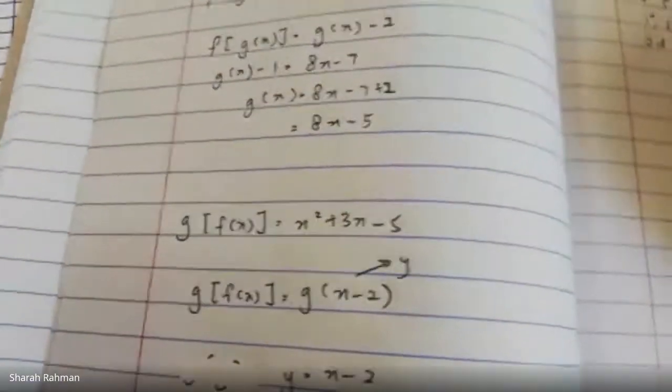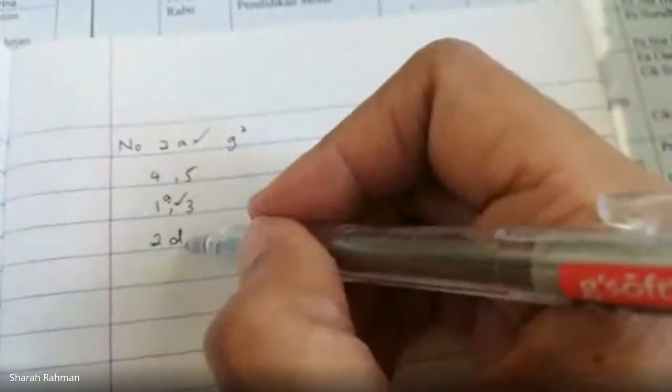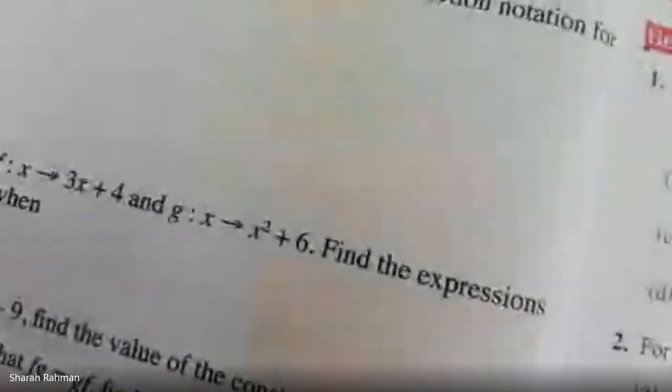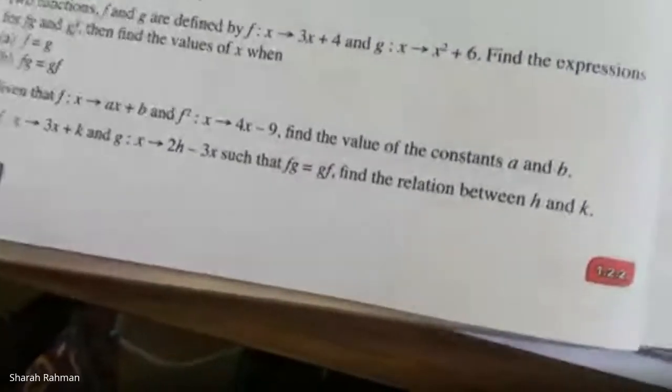We already find 1a, 2a, 2d, and then question number 3. Okay, so next is question number 3. So number 3, who's asking? Zulaika asking. So number 3, which question? Both question? B. Okay, thank you.